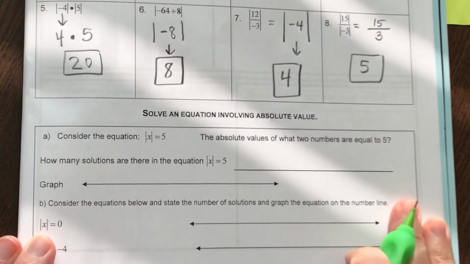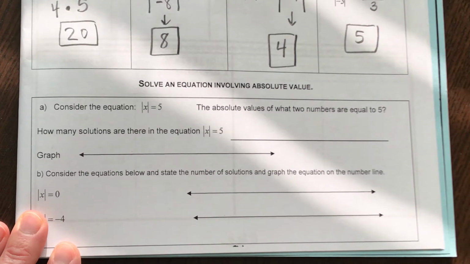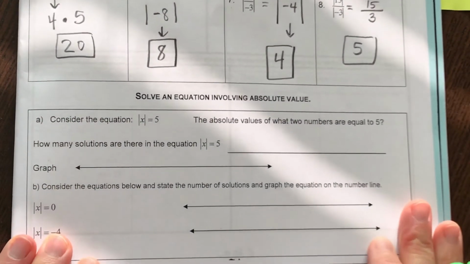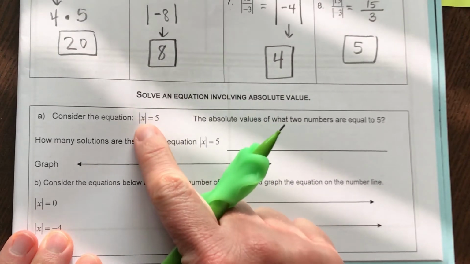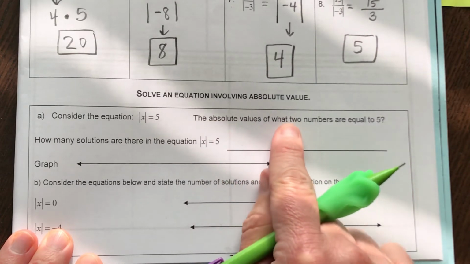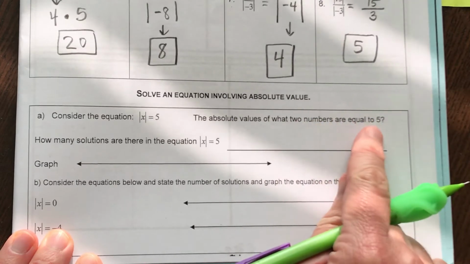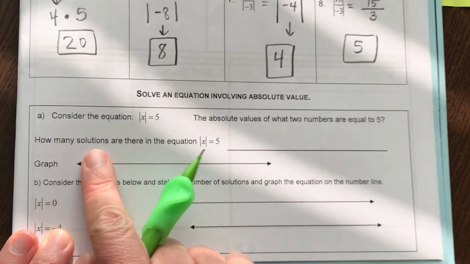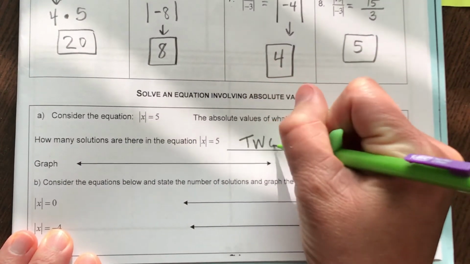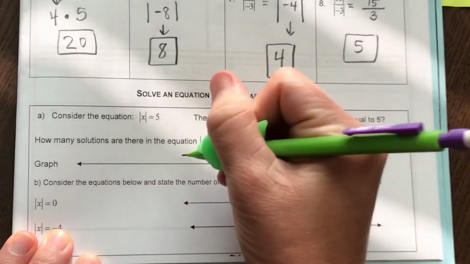So my steps here at the bottom of this page would be for solving an equation involving absolute values. So this is more or less simplifying, but now solving. It says consider the equation the absolute value of x is equal to 5. Now, the absolute values of what two numbers are equal to 5? So I want to talk to you about this. How many solutions are there to this equation? There are 2 solutions. And I'll explain why with a graph.